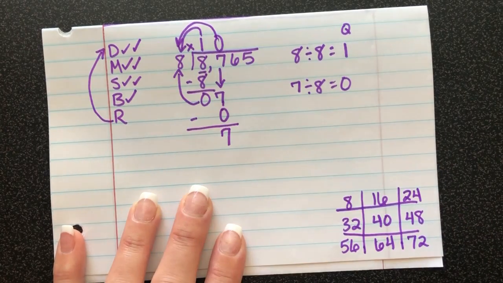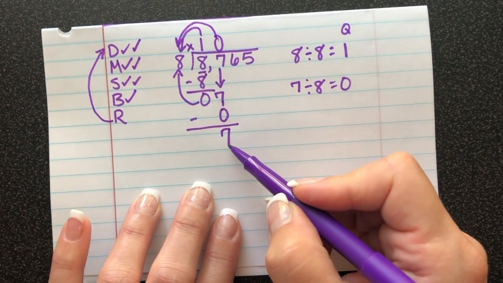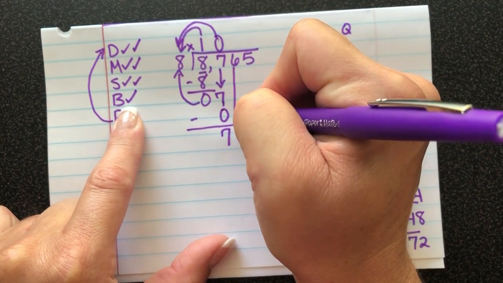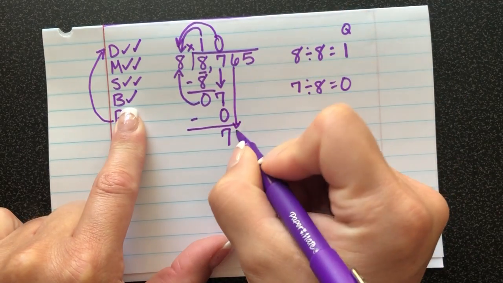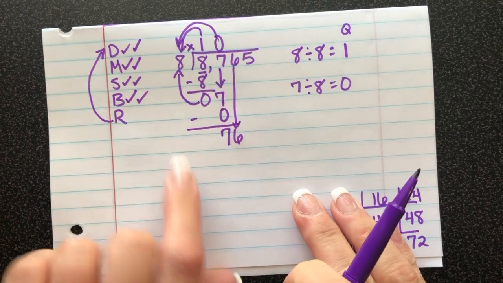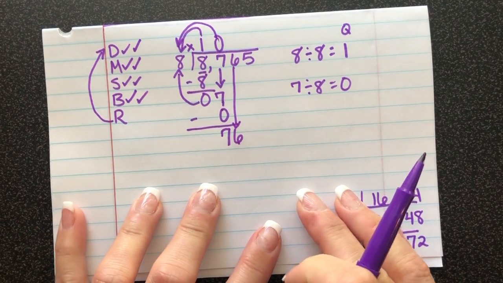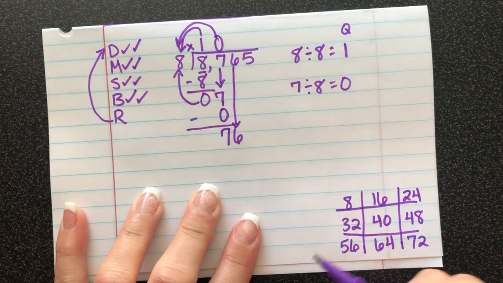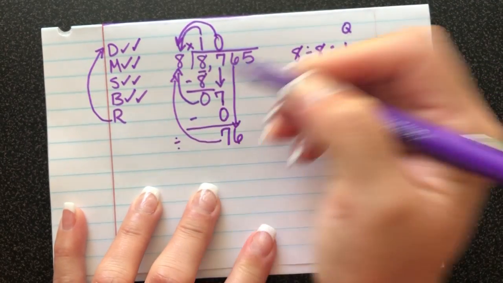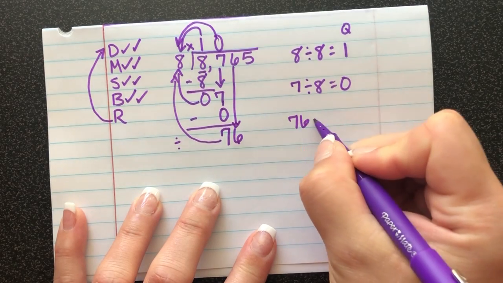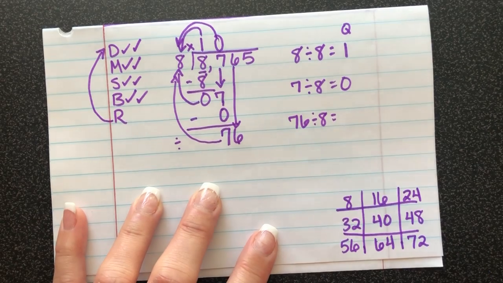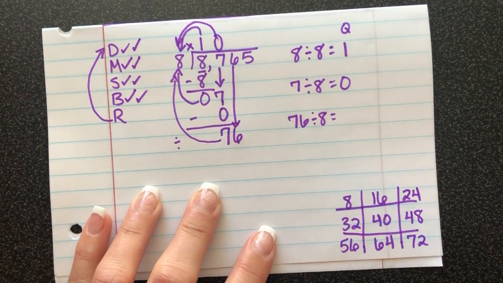Okay, but here's the difference. Now I have that 7 and I need to bring down the next digit, which is the 6. Now I have the number 76, not just 7. Okay, so now I need to repeat and start over with division. So I'm going to divide 76 divided by 8. Now I can divide by 8 because I have enough paper clips now.